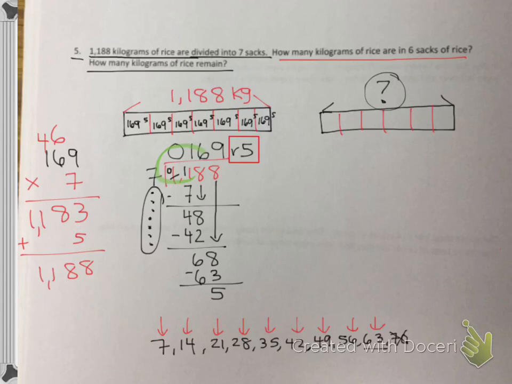So let's find the total. We're going to leave out the remainder, right? Because we can leave it out. They say how much rice has remained, so we can leave that out. And so instead, we're just going to have 169 in each. And we can multiply 169 times 6 to solve. And we'll get our total. Okay? So that's what I want you to do. So I want you to tell me how much is our total, and then how much is remaining.